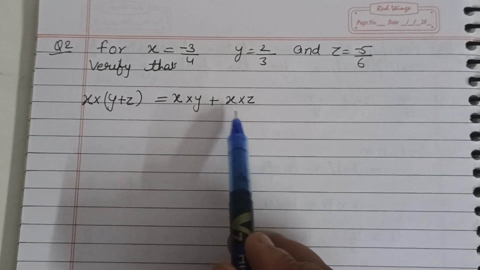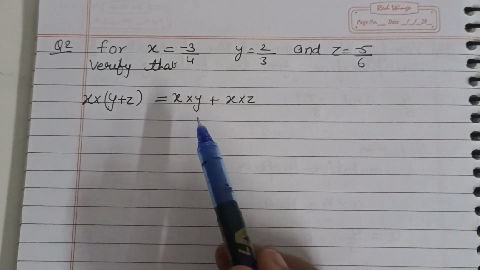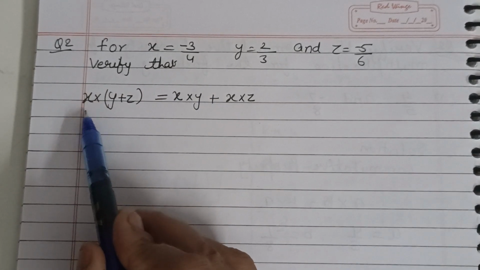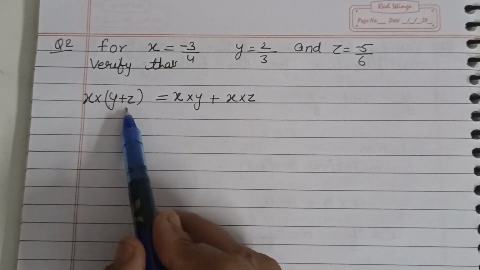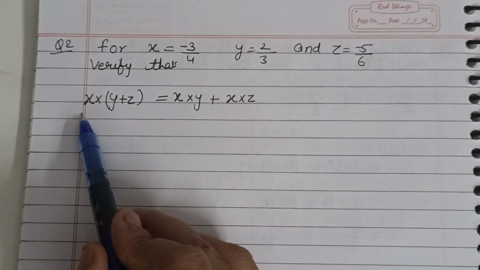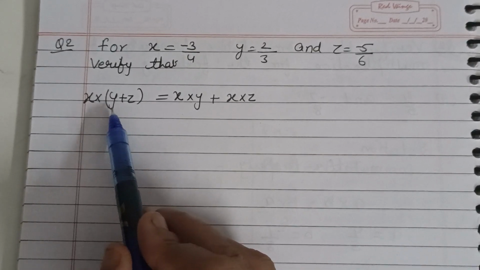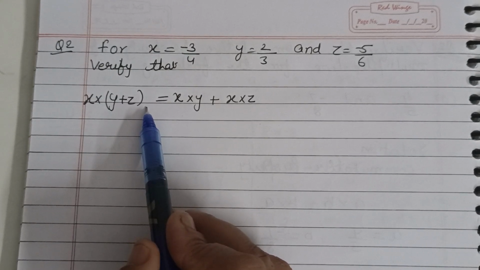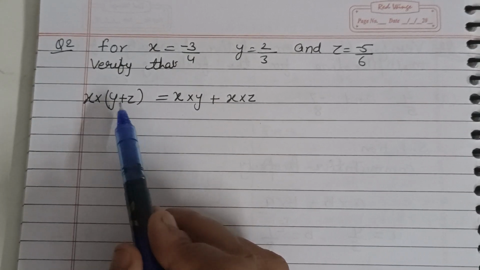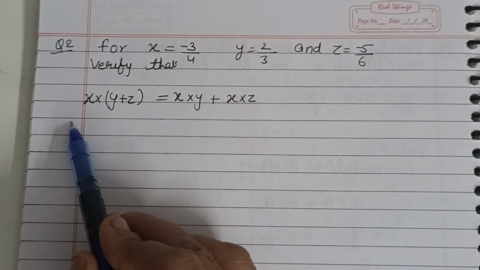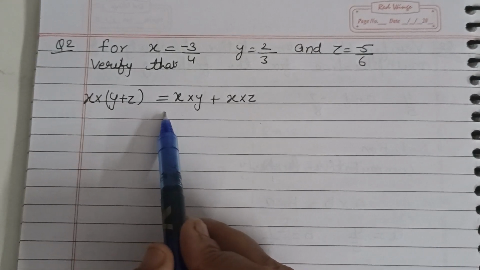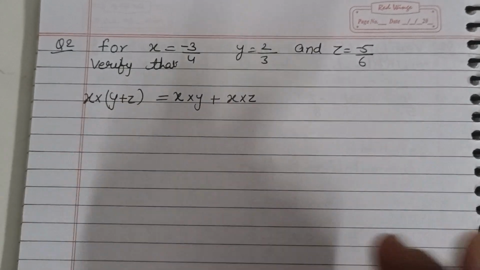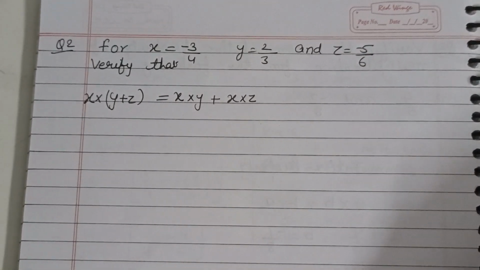If you recall, just now we have done the distributive property over subtraction. So you can see on the left hand side, one number is multiplied over the sum. That means distributive property over addition is required to be applied. So the process is the same as we have done in the previous question. Try to do it yourself. If you get stuck anywhere, comment to me. I will help you reach the answer.